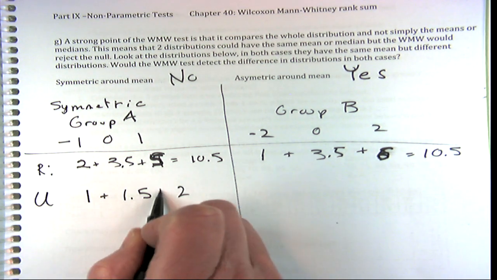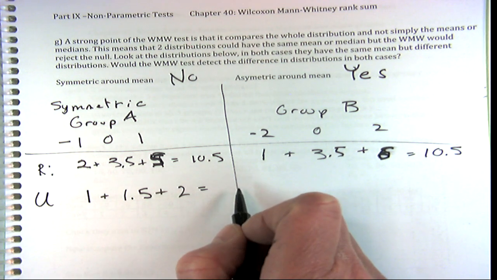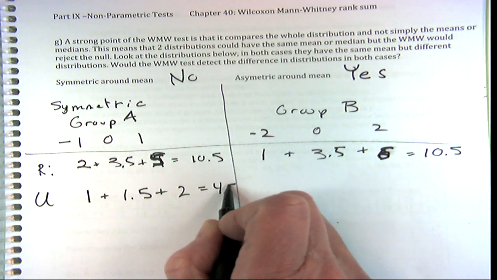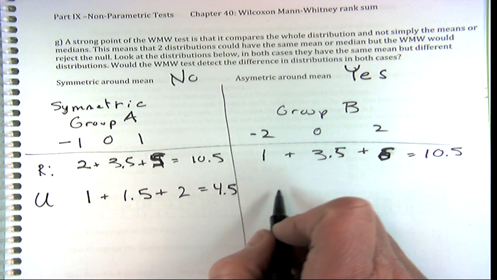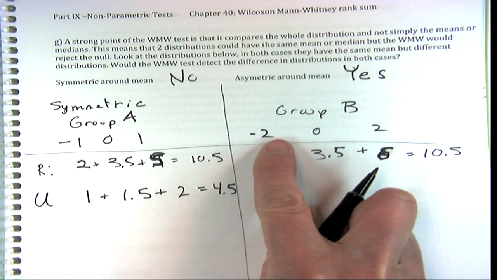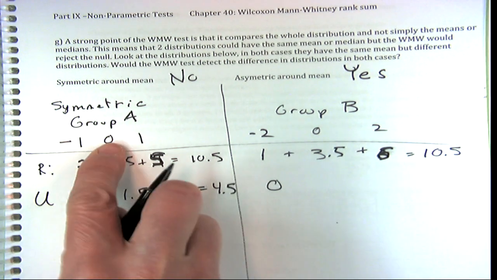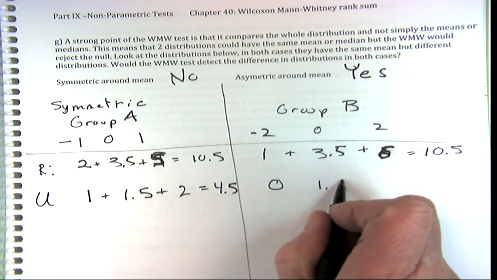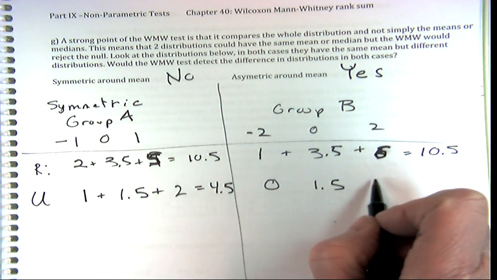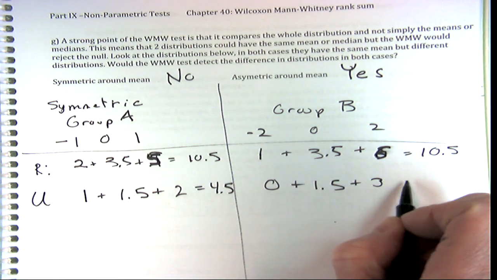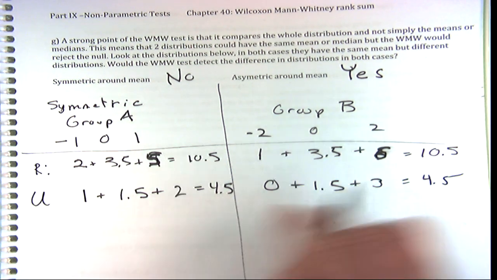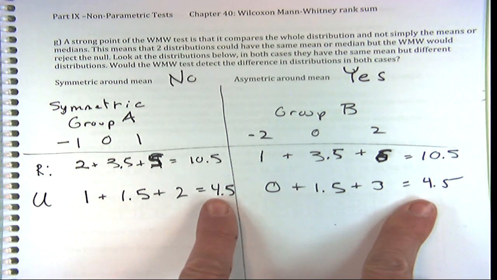So we add those up, and what do we get? Is that right? 4.5. All right, we should get the same thing here. Let's see. This one scores a 0. How many does this one beat? That one, and so it's a 1.5. And then 2 beats all of them, so it's a 3. When we add those together, we also get 4.5. So yes, and let's check we did it right.